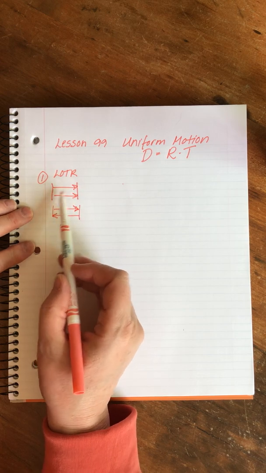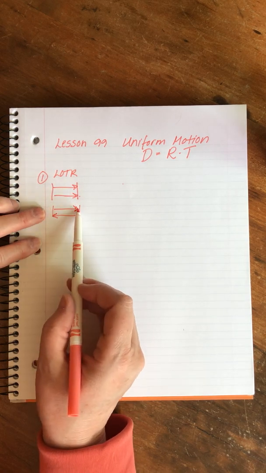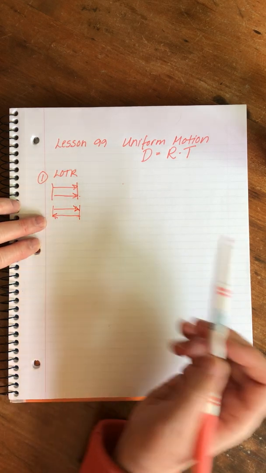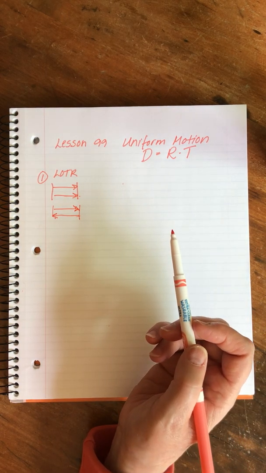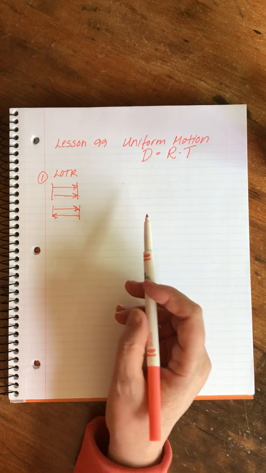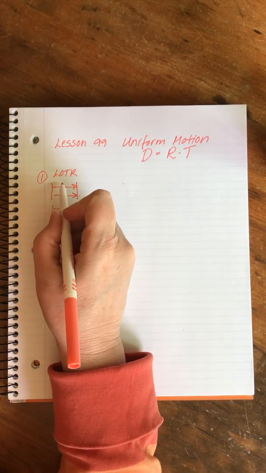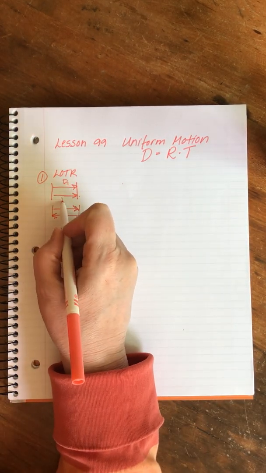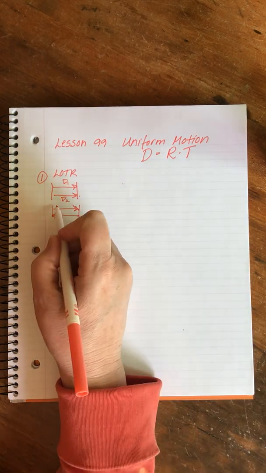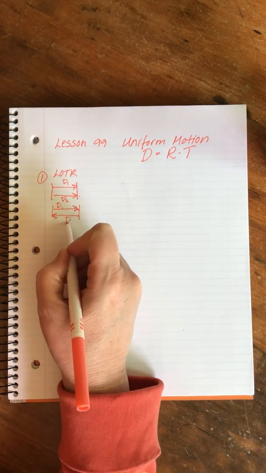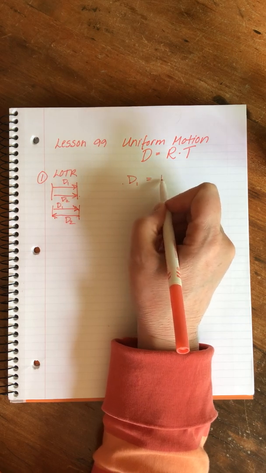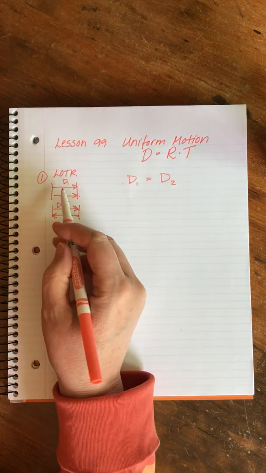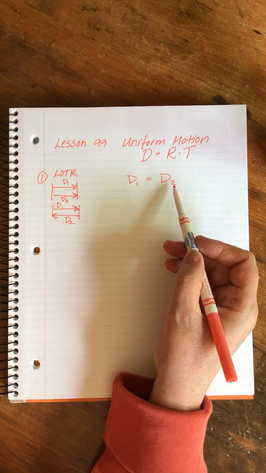This is Frodo, this is Sam, going and then returning to the Shire, when their job is done. In either case, the first distance is equal to the second distance. And so we can easily write an equation based on this picture that the first distance equals the second distance.